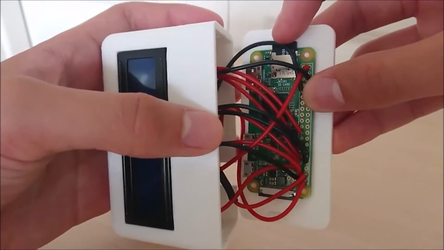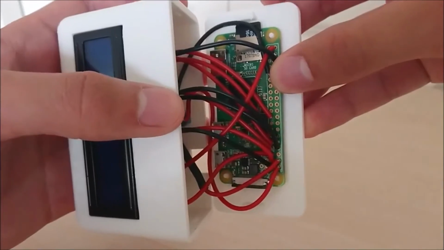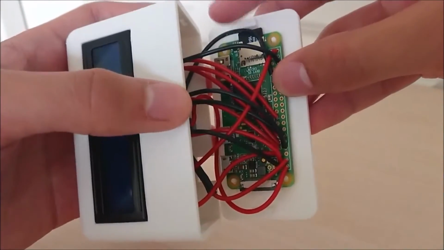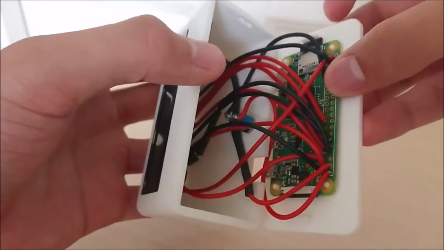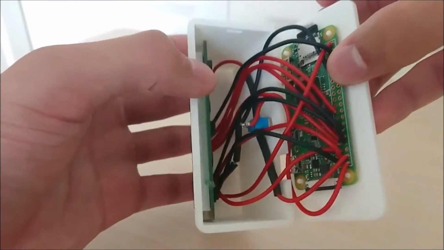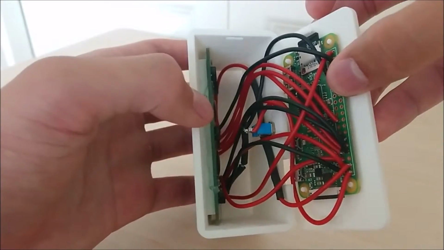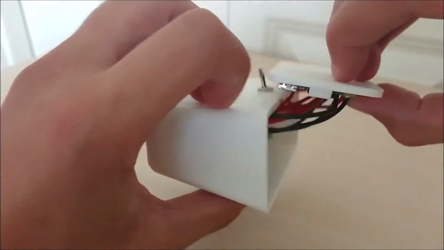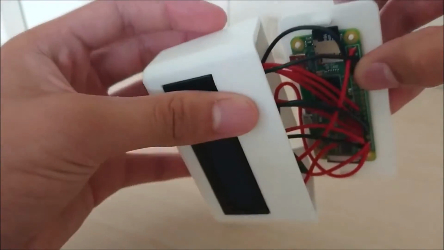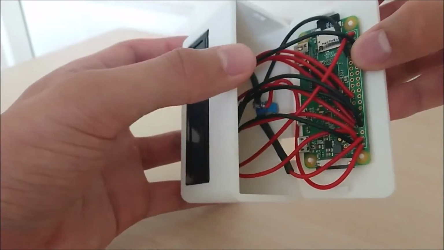And on the bottom of the lid here, you can also see the Raspberry Pi Zero W. It's held in place by 4 pins right there. So the Pi Zero is wired up to the 16:2 LCD with a few resistors to control the contrast and backlight. There's also a toggle switch right here, but I'll describe what that does later.